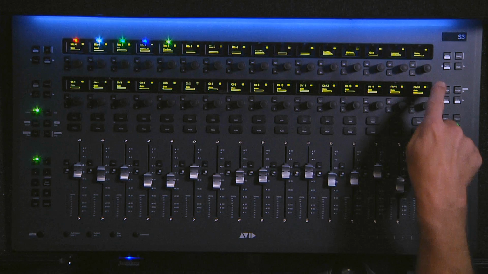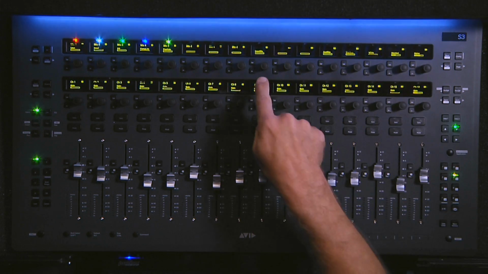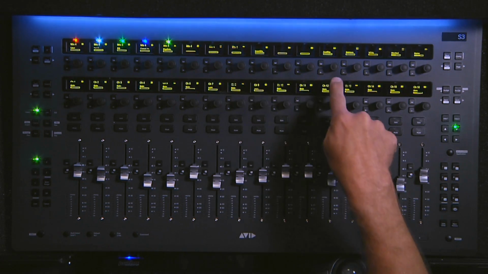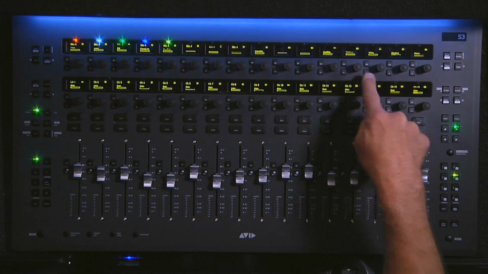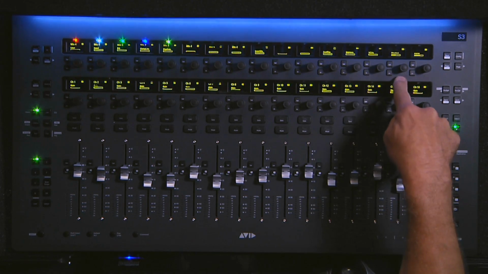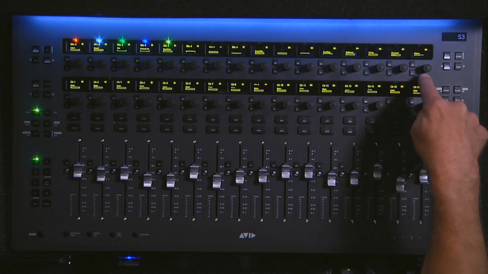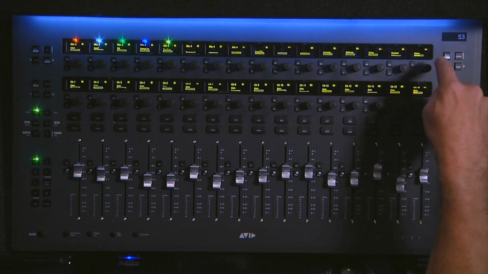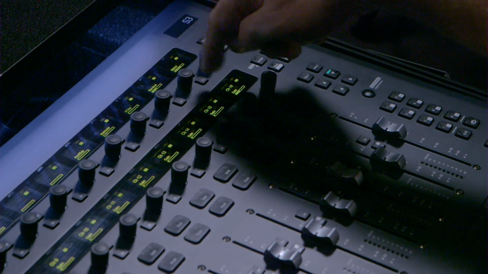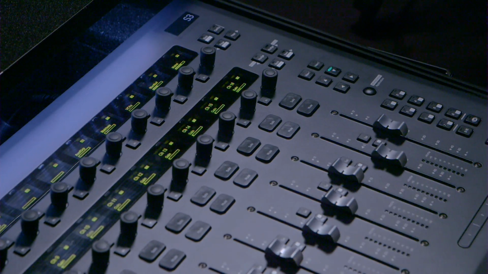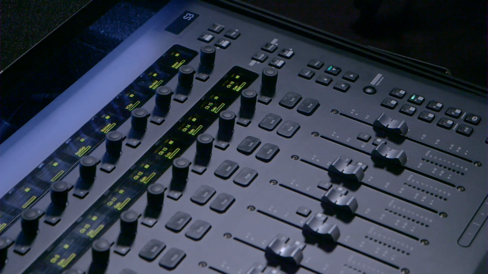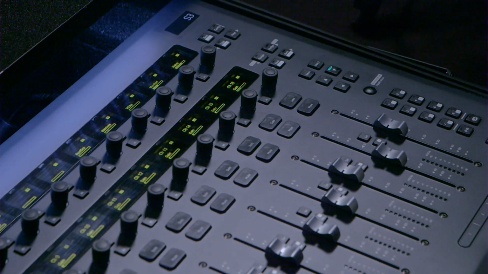All right, so let's take a look at the sets that are available to us. We have insert mode, and then we have aux groups, matrices, VCAs, monitor, which is monitor levels for like near field monitors, and then mains. This is actually our left-right mono master right now, because it doesn't show up in the 16 fader set. All right, so let's start with insert mode.